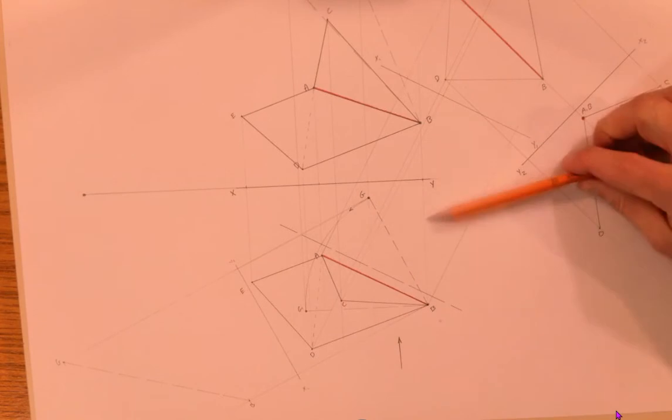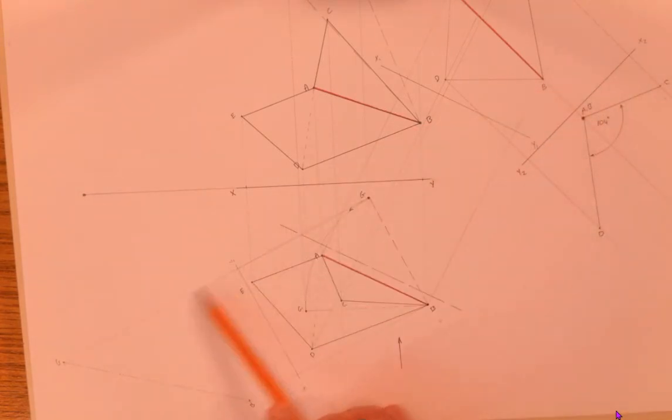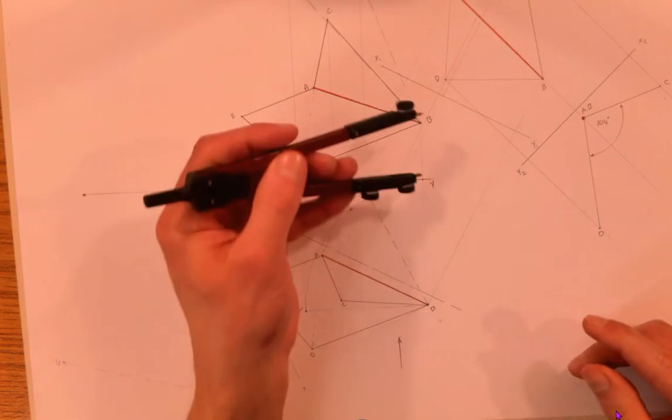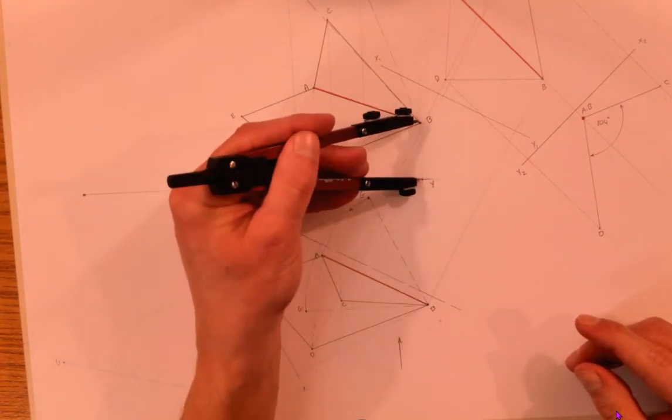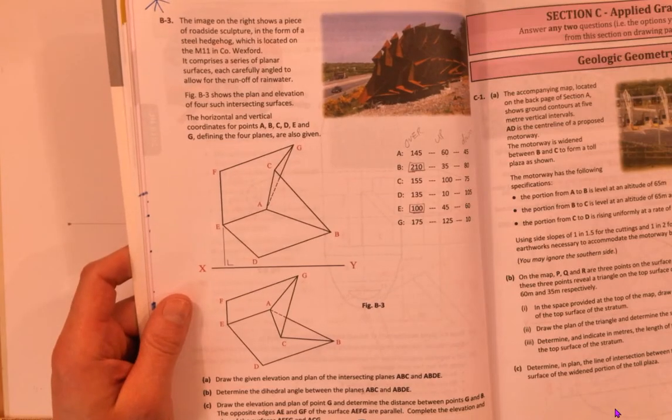So again, projected out at 90 degrees, took my height from the elevation, as we always do. So my height for B, here was B, take out the height. Either or, the rotating method is slightly quicker. That's the only reason I showed you that. Now the second part is part C.